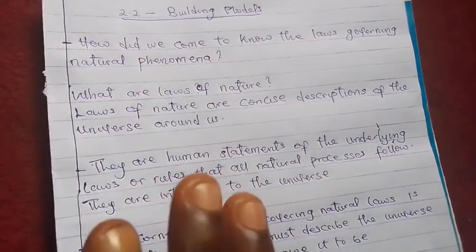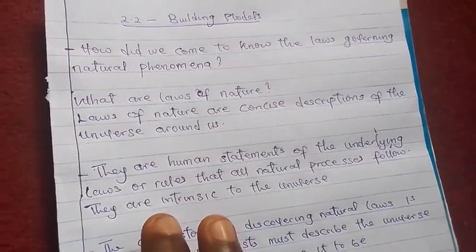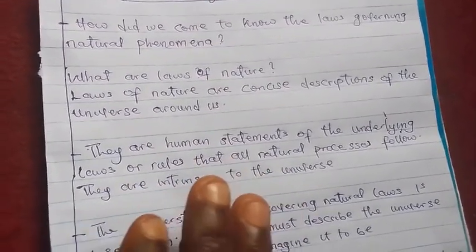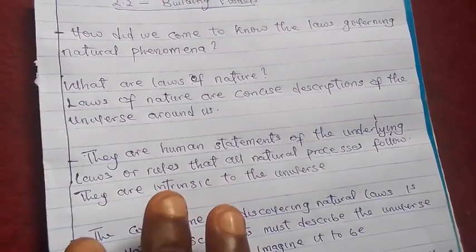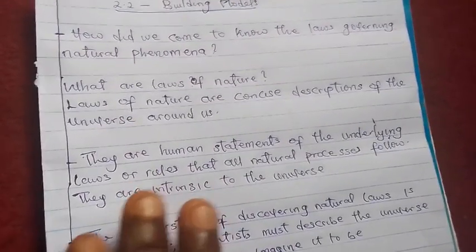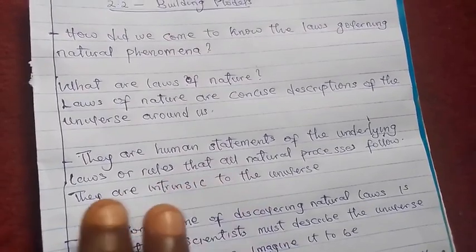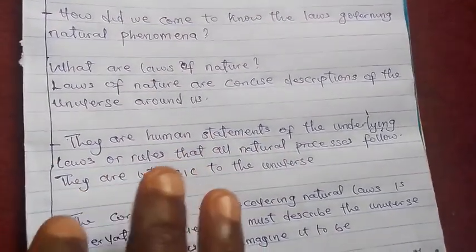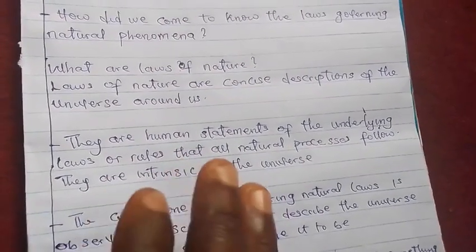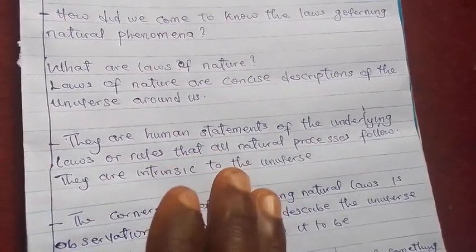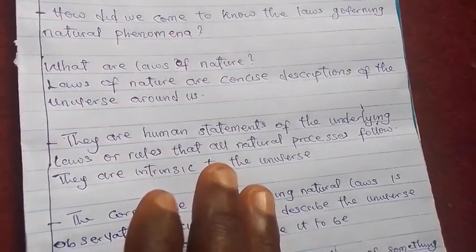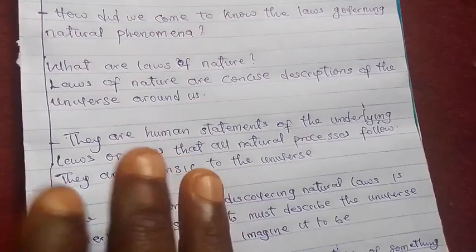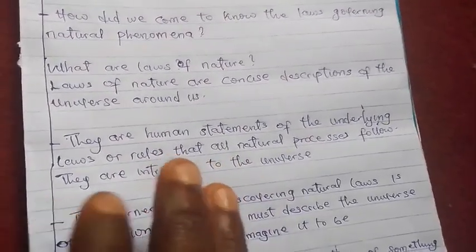But natural laws are there already. They are not actually made by men. They are there in nature already. Our main goal is just to discover them. For example, how the Earth and the other planets revolve around the sun has been there even before we discovered that. Our goal is just to find that out, which we have been able to do.